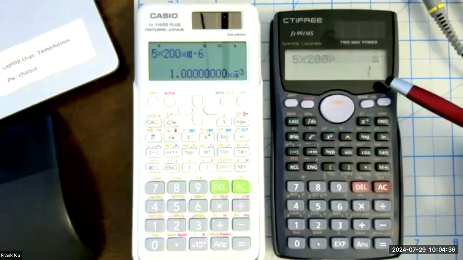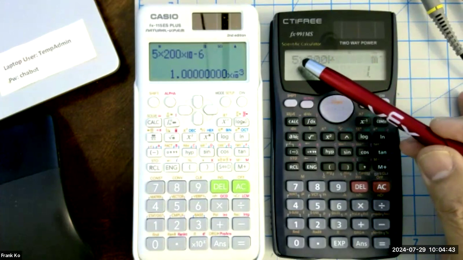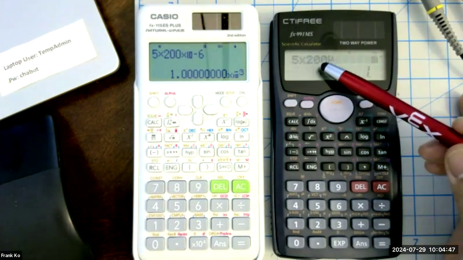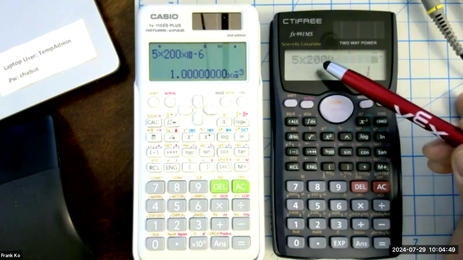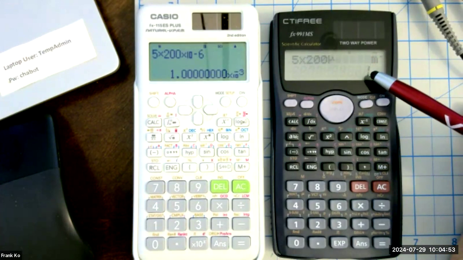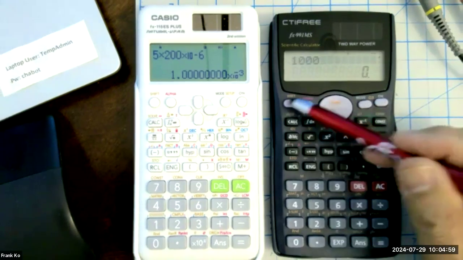Now, we did show you on the display screen, we calculated 1,000 microseconds. And if you look at this, isn't 5 times 200 1,000? So 5 times 200 microseconds, isn't that 1,000 microseconds? How is 1,000 microseconds 1 millisecond? Well, I'll show you here. Let's clear, and let's do 1,000, and let's go to micro.